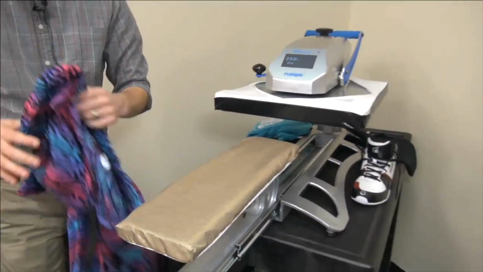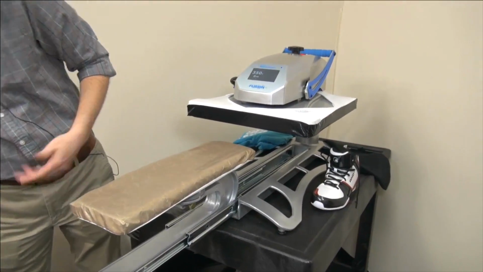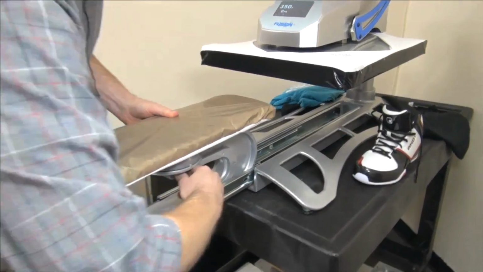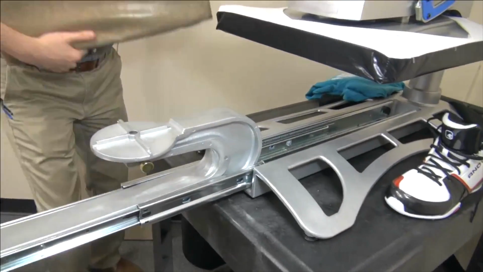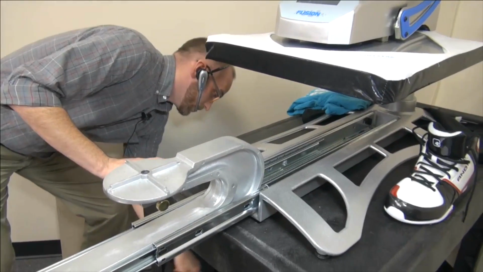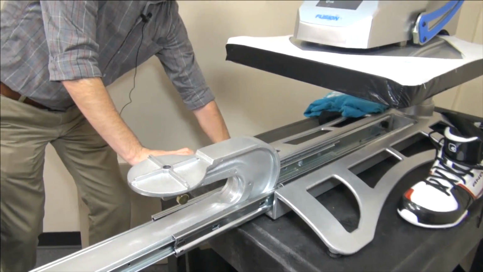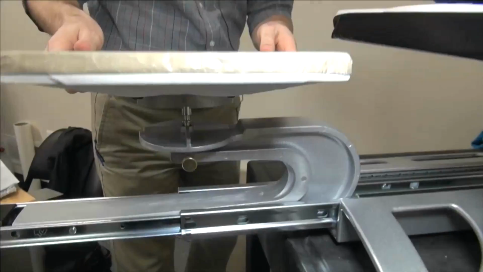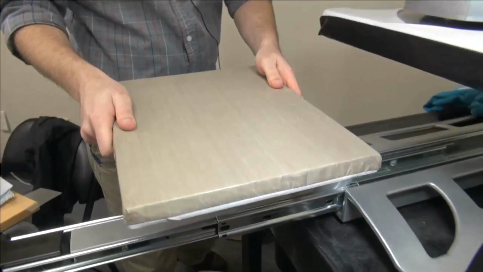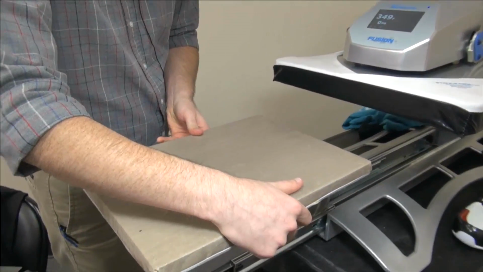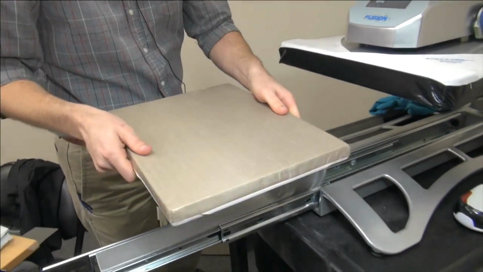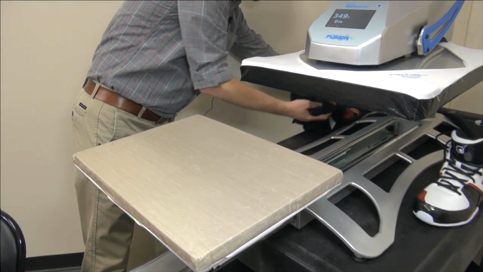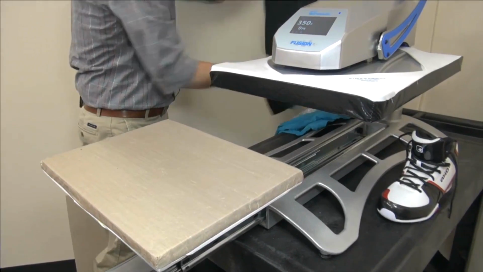Now, if we wanted to decorate a ladies' t-shirt, we wouldn't want to use this platen, so we quick change it out. Lay it down. I'm going to grab our 11 by 15. Now this platen, depending on your graphic, will load landscape or portrait. So that really depends on what your graphic is or what garment you're using.